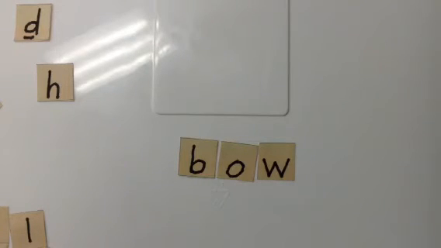But in that case, the O-W has the long O sound, and we're talking today about the O-W having the ow sound. So we're going to pronounce that word as bow, like after you do a play, you would bow to the audience. And we know again that the ow sound is made with what two letters?